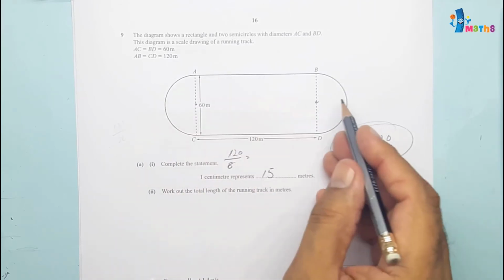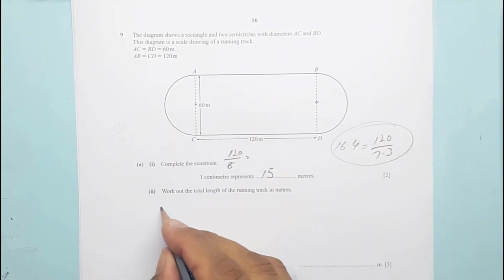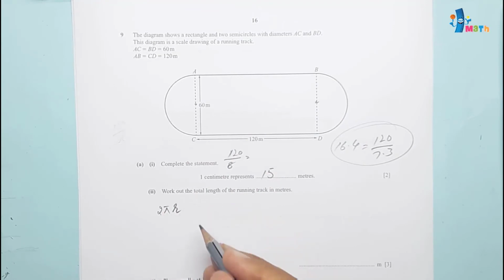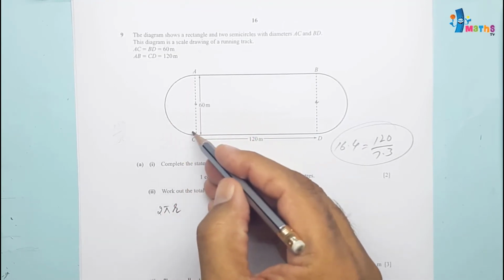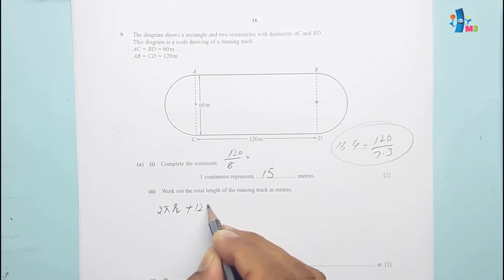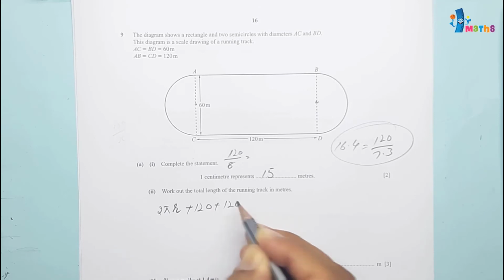So if we check, a complete circle will be 2 pi r. So 2 pi r, a semicircle this one and a semicircle this one, so it will be 2 pi r plus 120 plus 120.